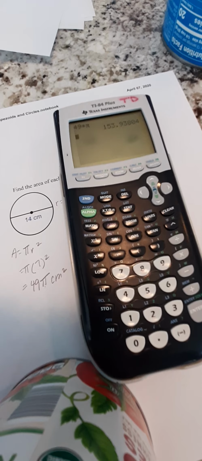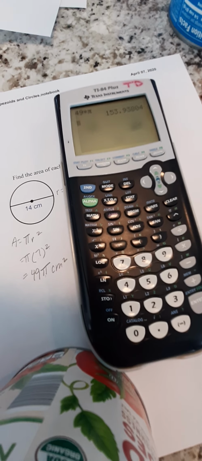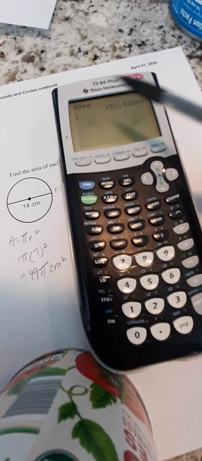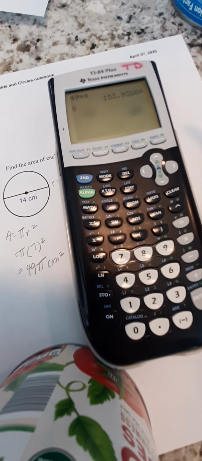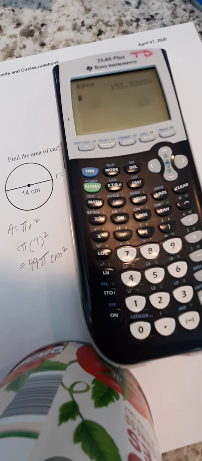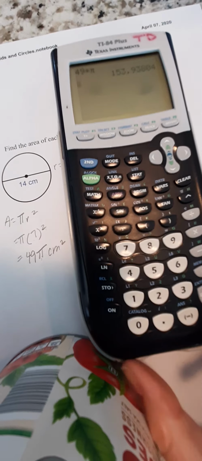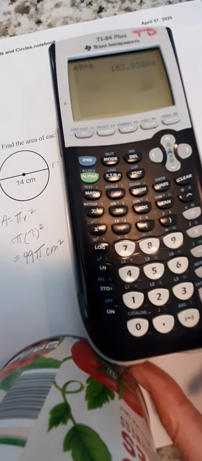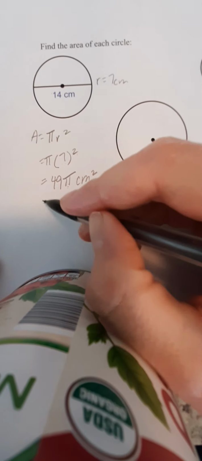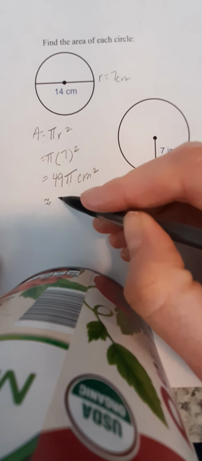I would recommend using that pi button as opposed to using 3.14 because 3.14 is an approximation. When you use the pi button, you're going out more decimal places, so you're going to get a more precise answer. So if this said round to the nearest hundredth, that is 2 decimal places, so that's about 153.94.